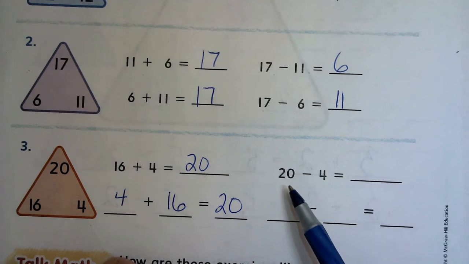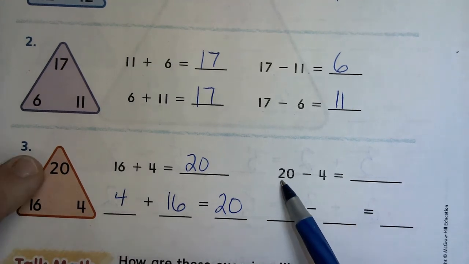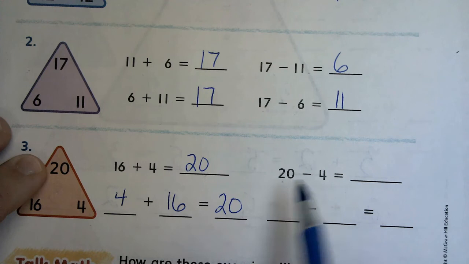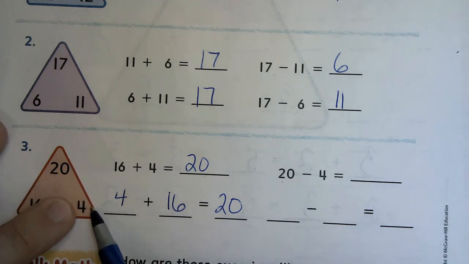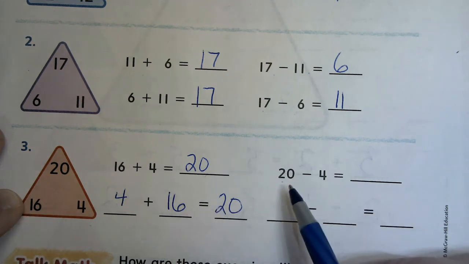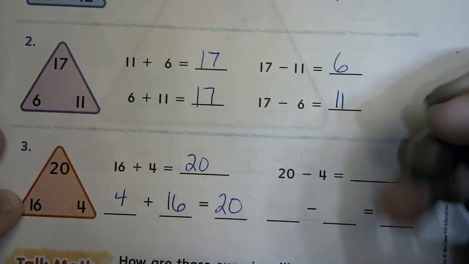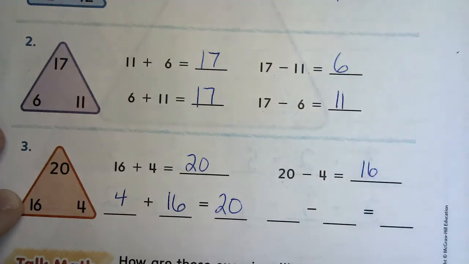We're going to do our subtraction problems. For this one, we start with 20, and we're going to minus 4. So I'm going to start at 20 and slide down the side to 4. And what have I not used? 16. So 20 minus 4 equals 16.